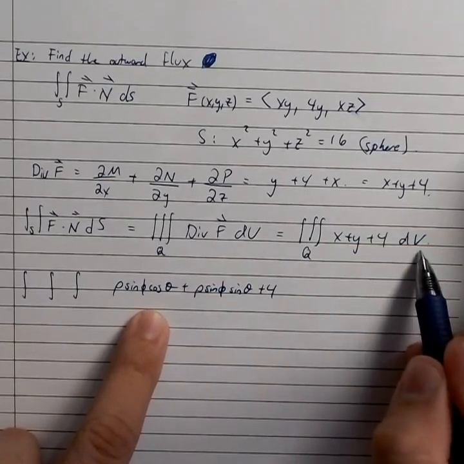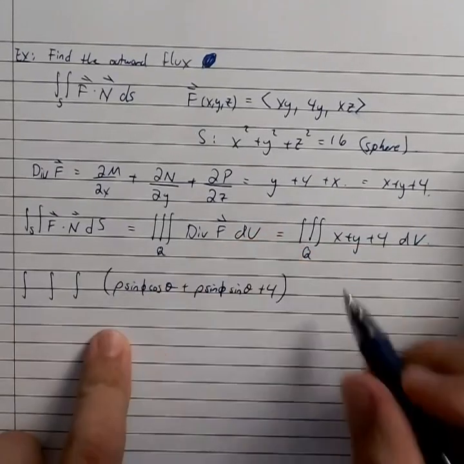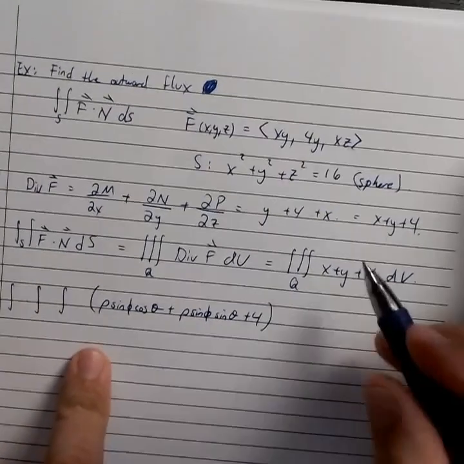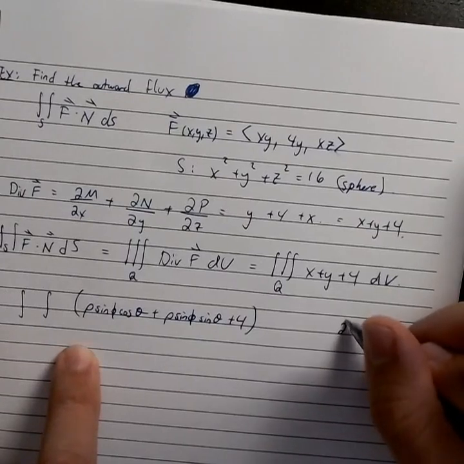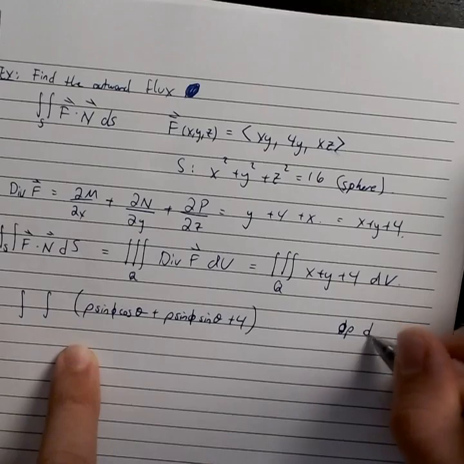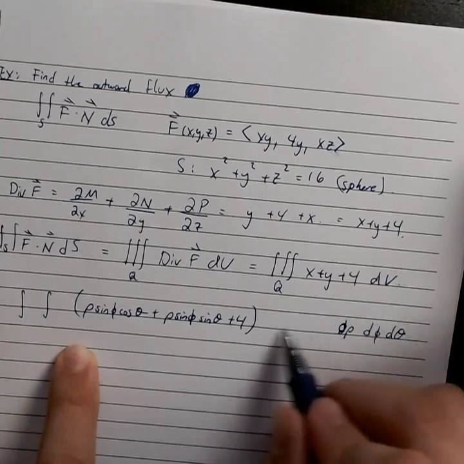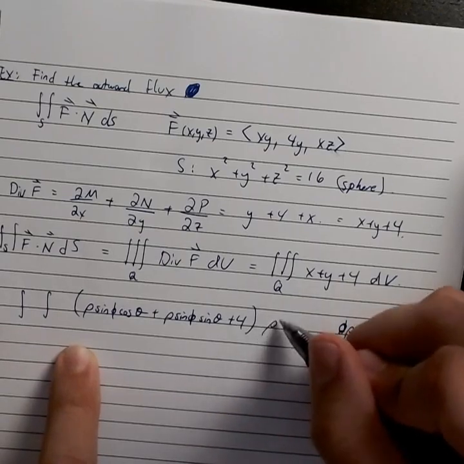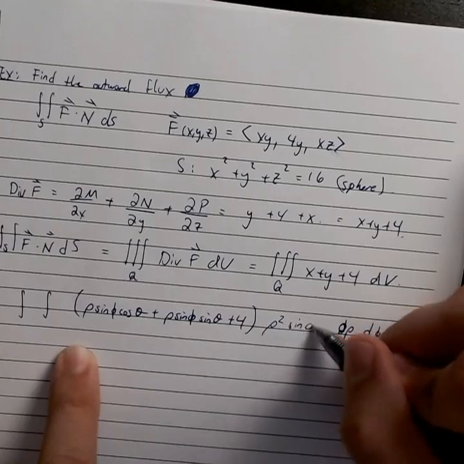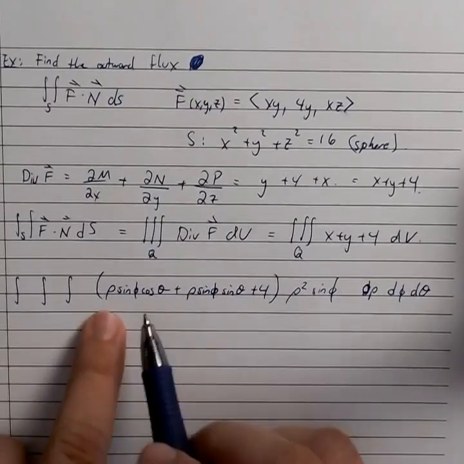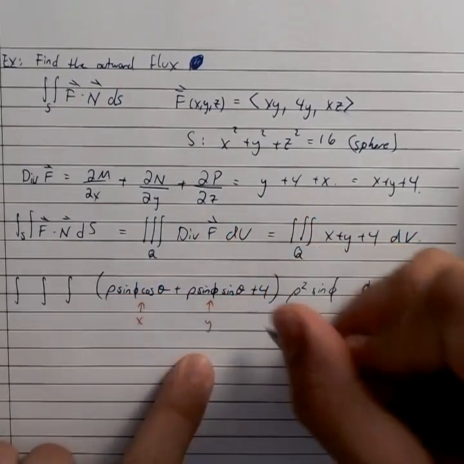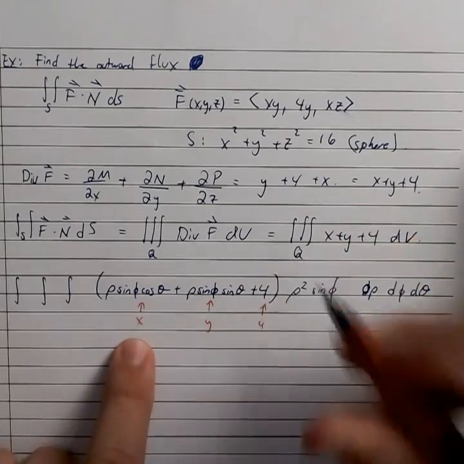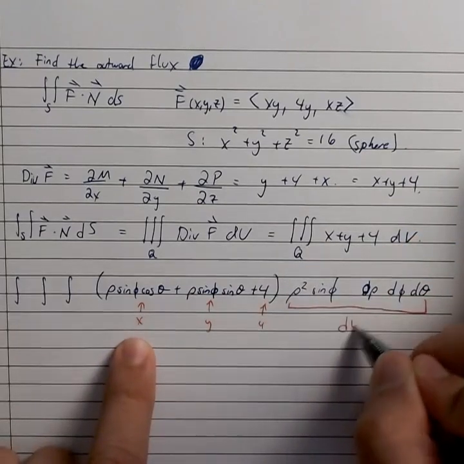And then dV, when you're changing into spherical coordinates, is going to be d rho d phi d theta, but we have a Jacobian here, which for spherical coordinates is rho squared sine of phi. So here that's your x, that's your y, that's still the number 4. All of this stuff is dV.